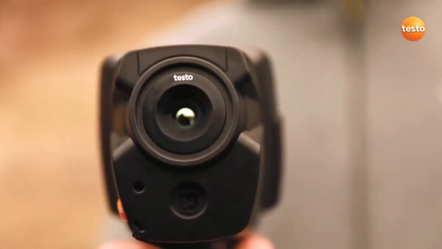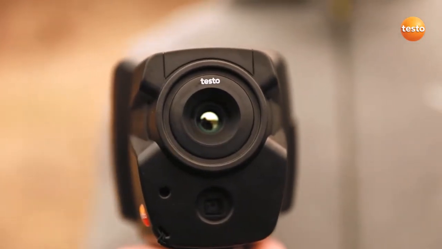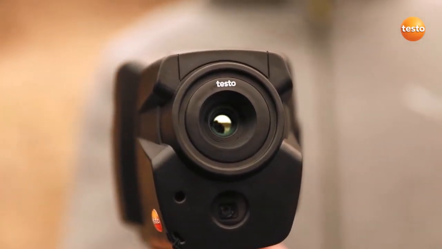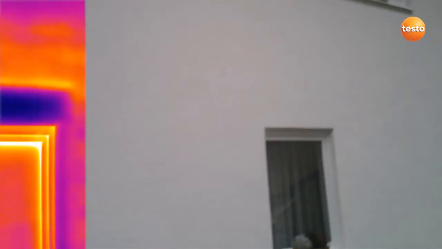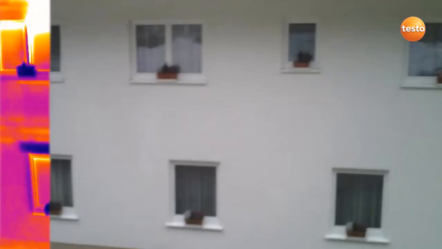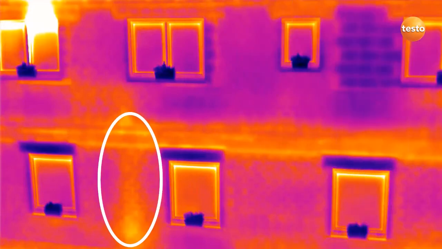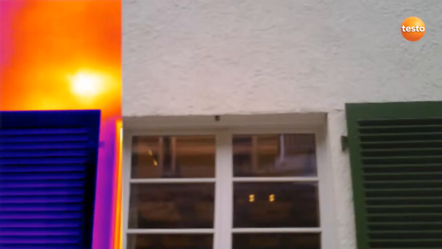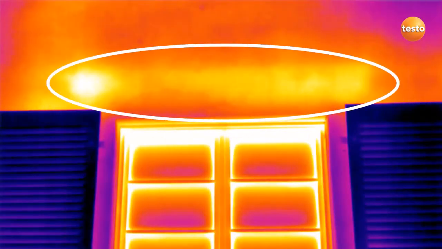Let's see which faults we can identify with the Testo 872 on the facade of this building. A cold bridge along the whole of the intermediate floor, the badly insulated riser of a radiator, and an unmistakable air leak at a window lintel.